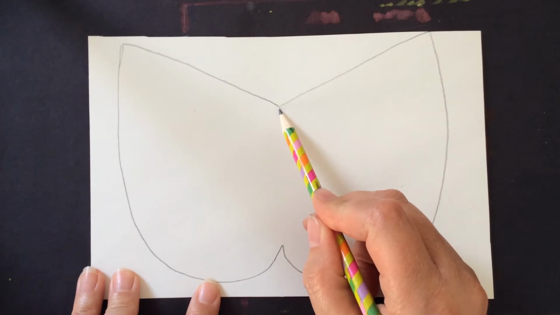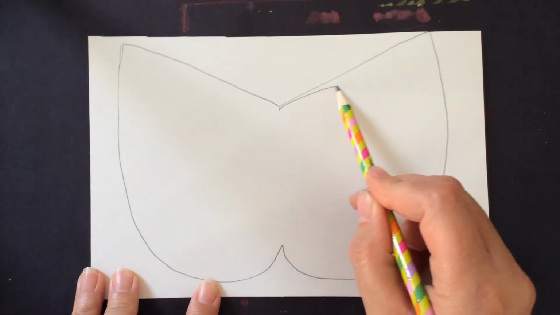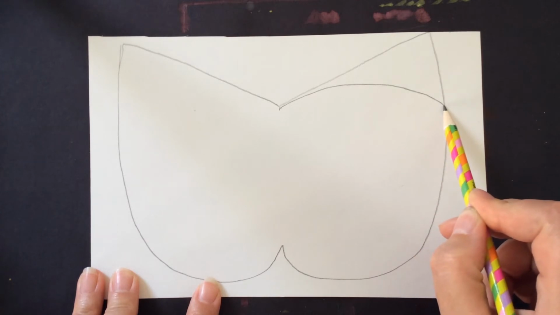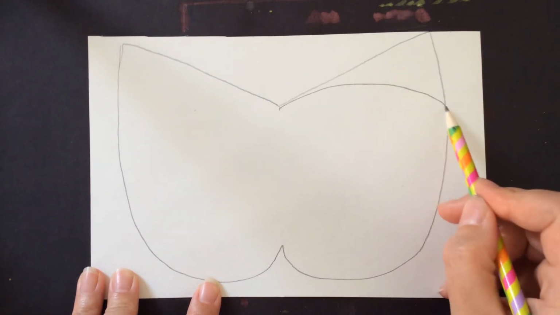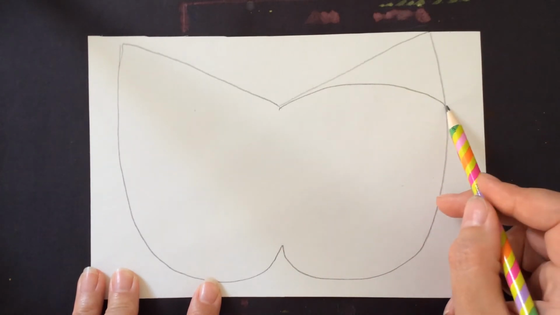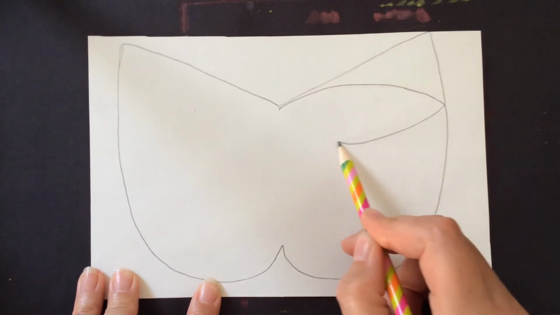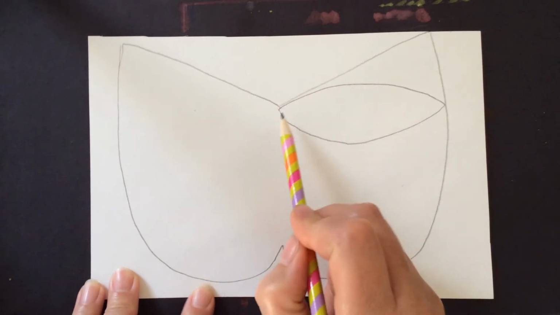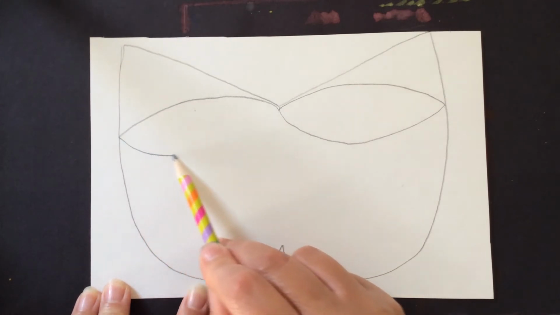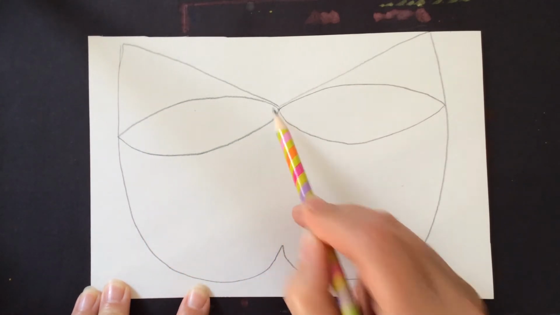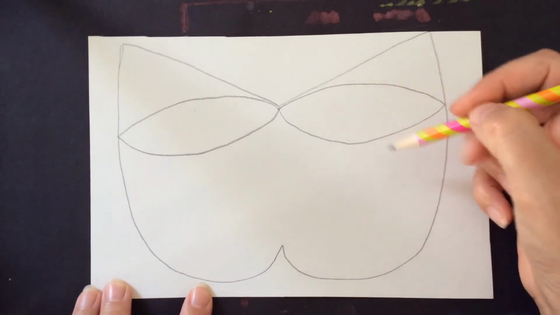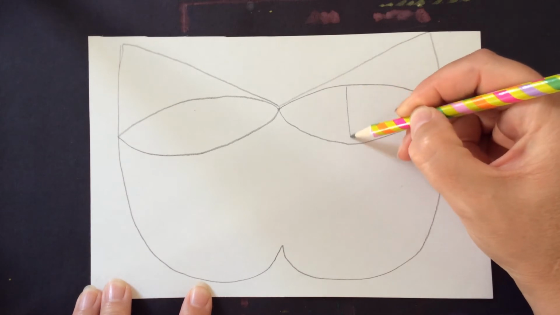From here I'm going to make the eyes, and I'm going to make a curved line that comes to a point at the end, and that's a curve up and over. It's gigantic. It comes all the way to the side of the cat's face, and then this one curves back down and in, and then the same thing. So this is like a big seed shape. Maybe it looks like a football to you, right? A football.